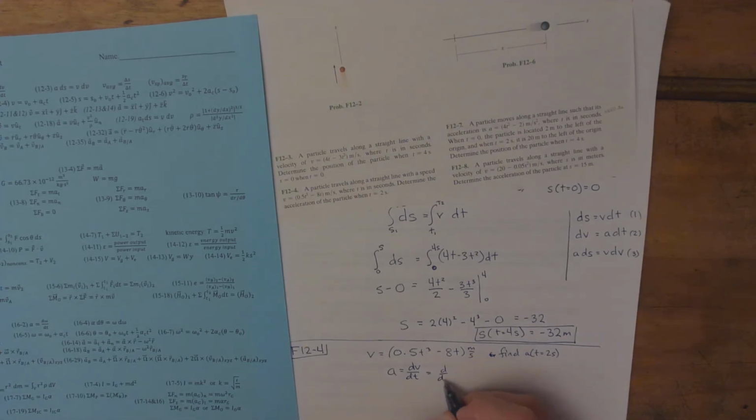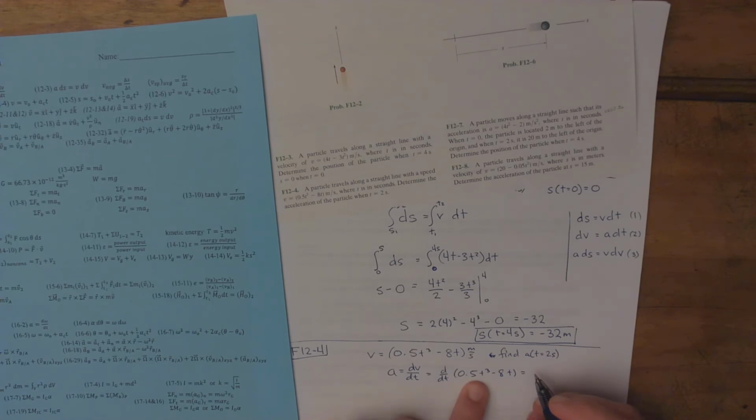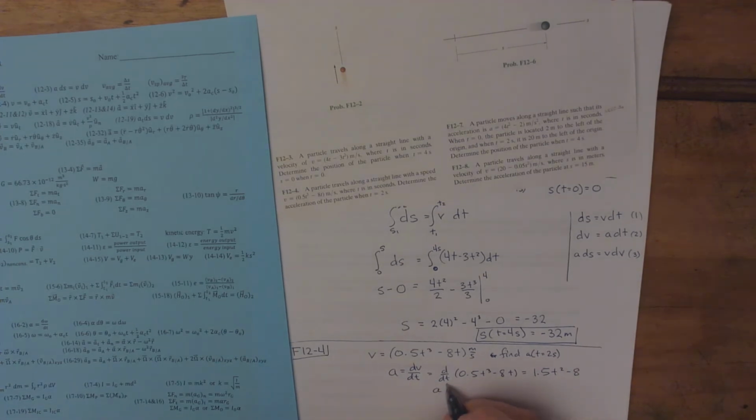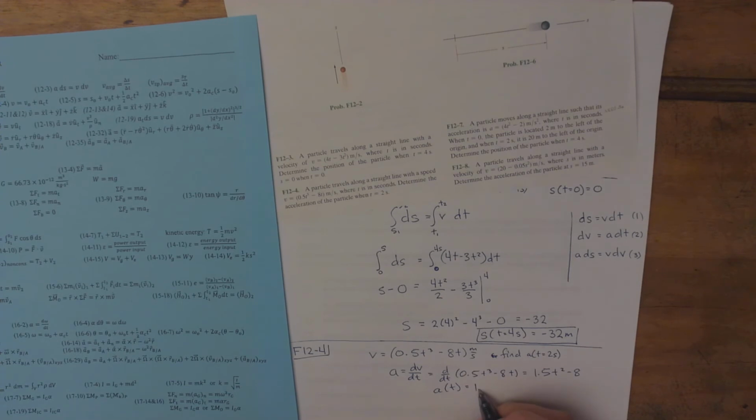So the derivative of 0.5t cubed minus 8t would give me 1.5t squared minus 8. This is the acceleration as a function of time.